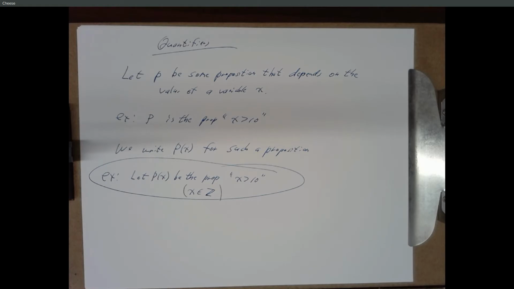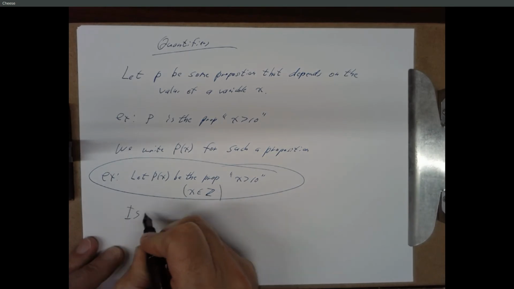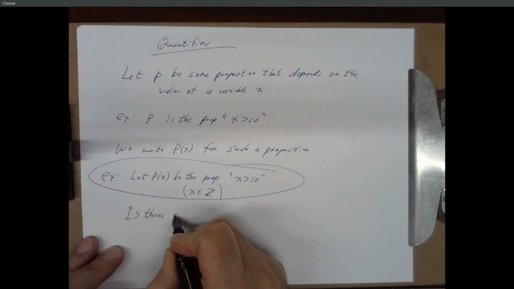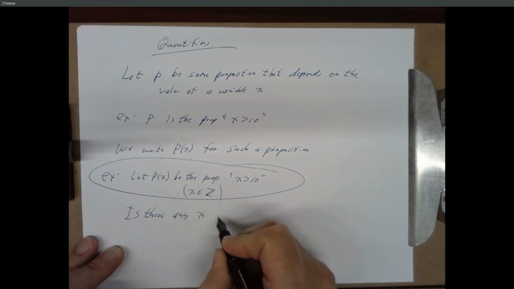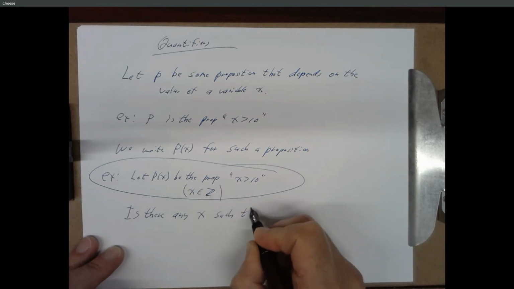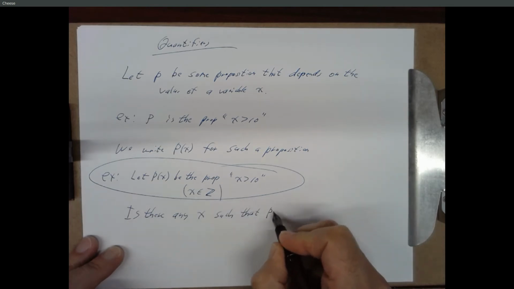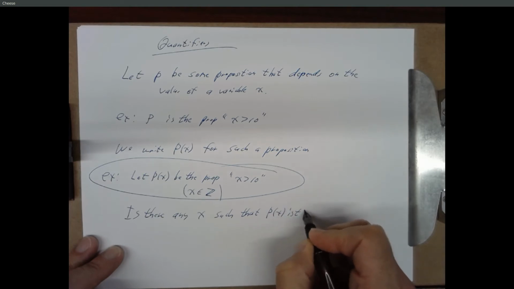With such a family of propositions, we can ask questions like, is there any value of x for which P of x is true? And that's sometimes an interesting question. Is there any x such that P of x is true?